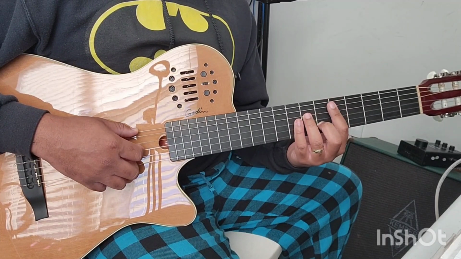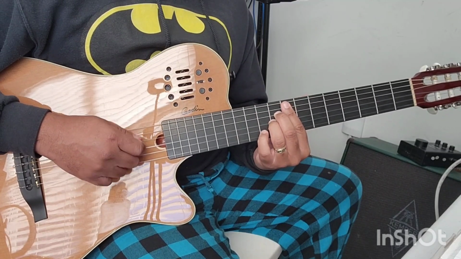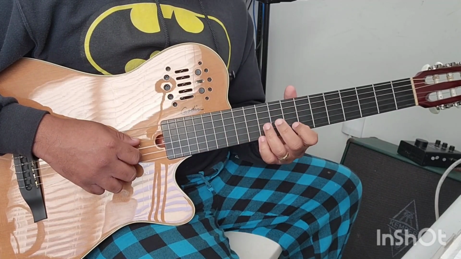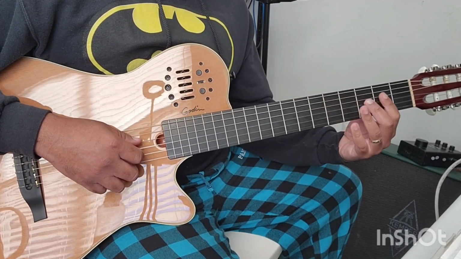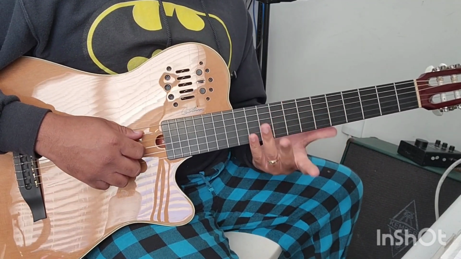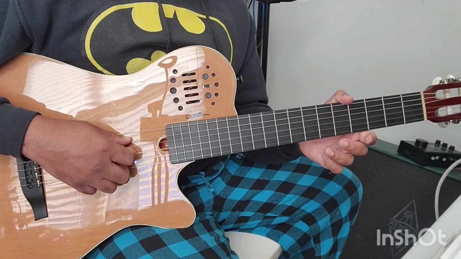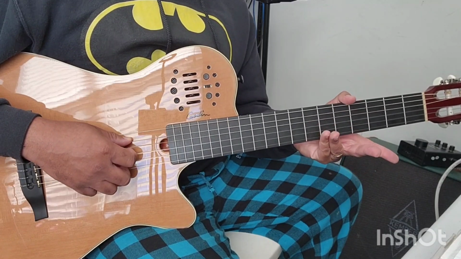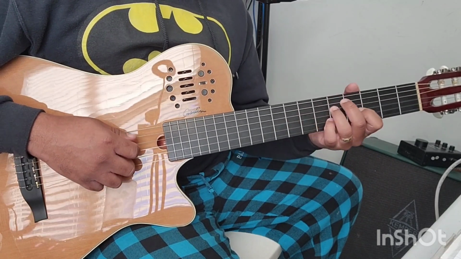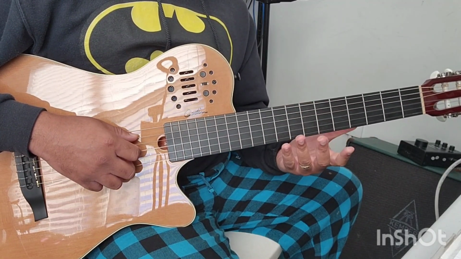And then when you get your substitutions, it'll be... So what I was doing there is I did use some substitutions, but it was still drop twos that I was using, just moving around the neck, because you don't want to be stuck here just playing. You want to be able to move around.